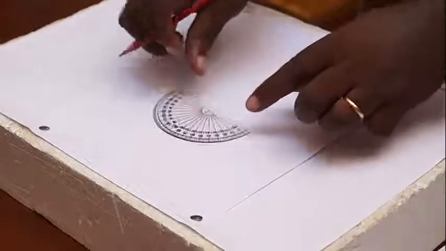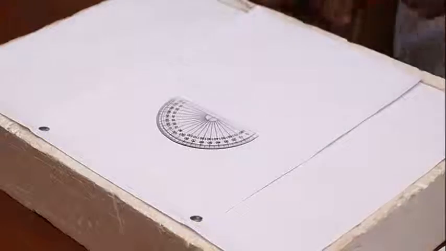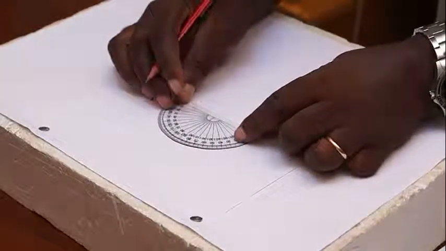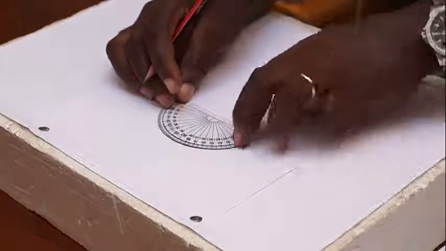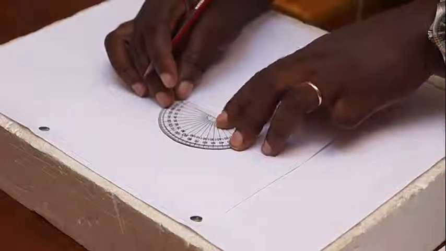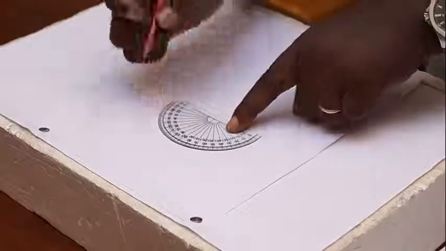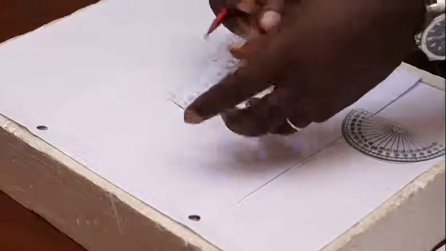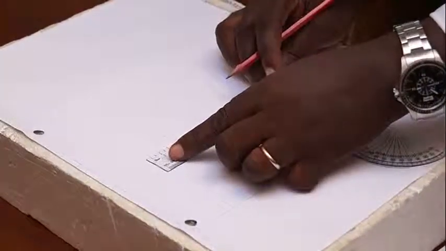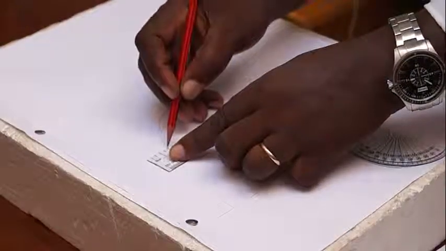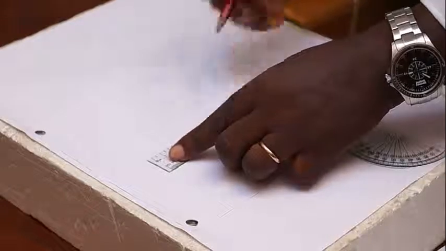Use a protractor to draw a perpendicular line from that point P. This perpendicular line will be called the normal.